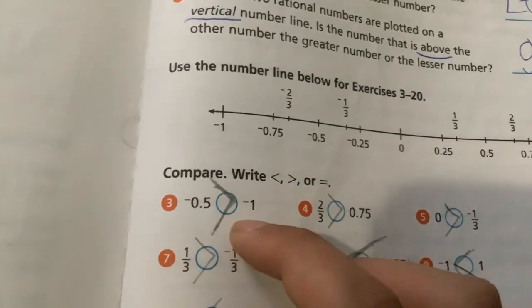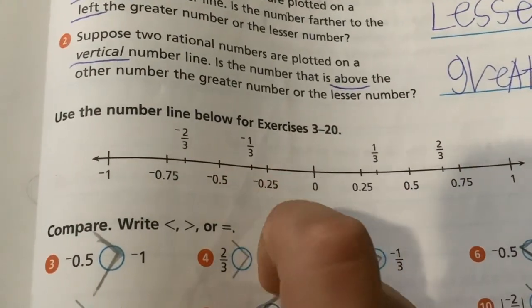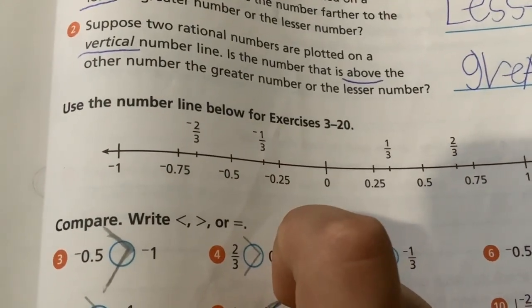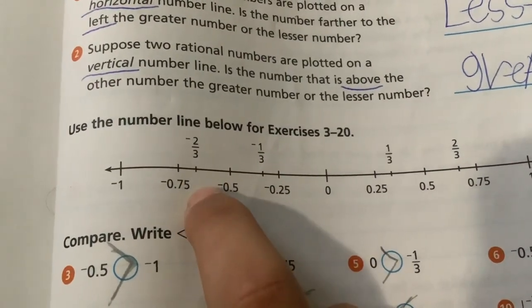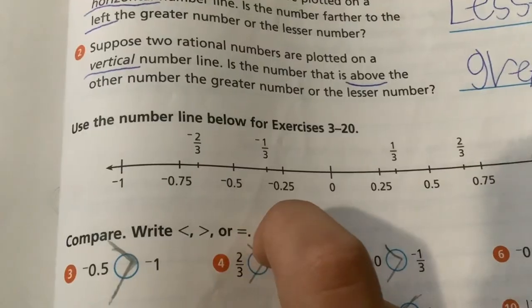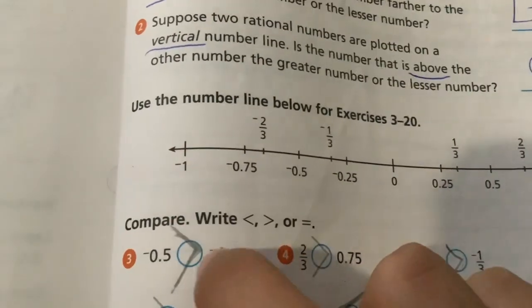Negative 0.5 is greater than negative 1. Because if we look on the number line for a second, where is negative 0.5 on the number line? It's here, right? Between negative 0.75 and negative 0.25. But where is negative 1? All the way here.